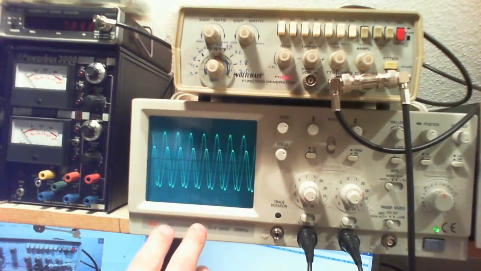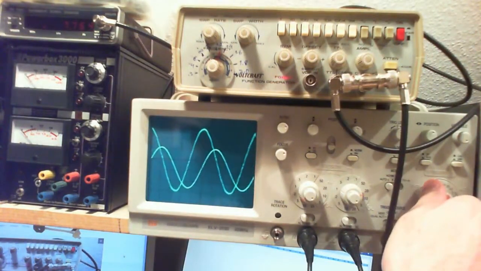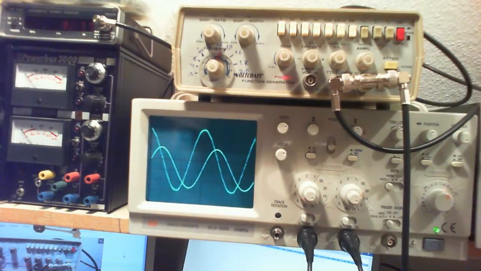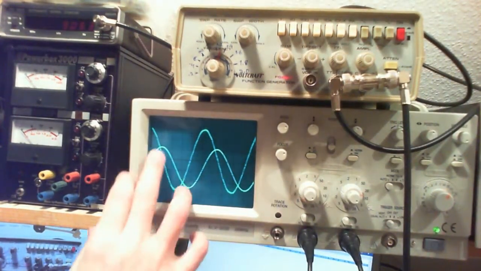So as I increase the frequency, the phase shift actually happens.